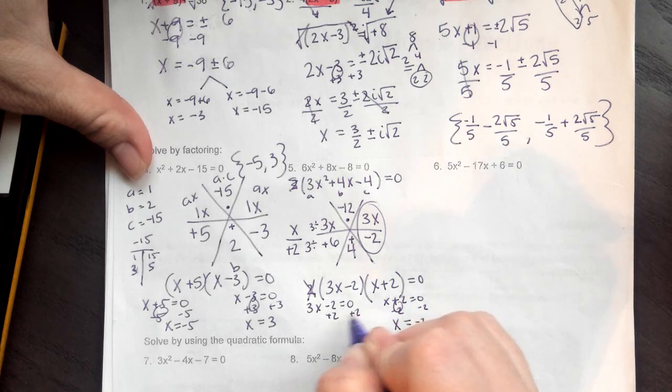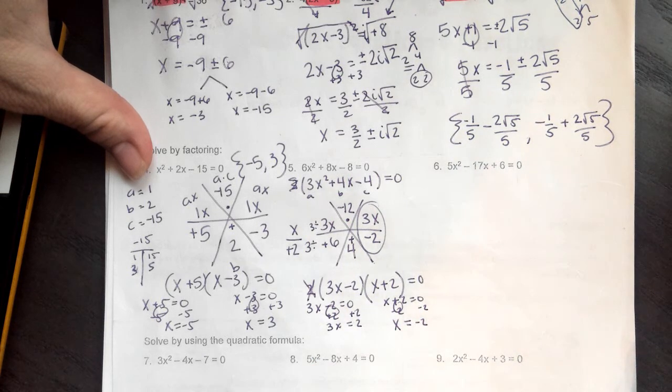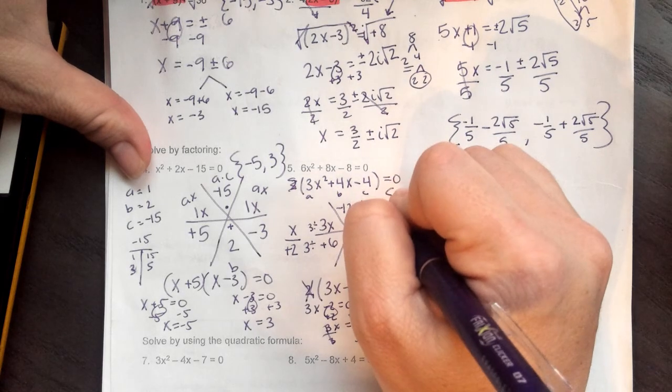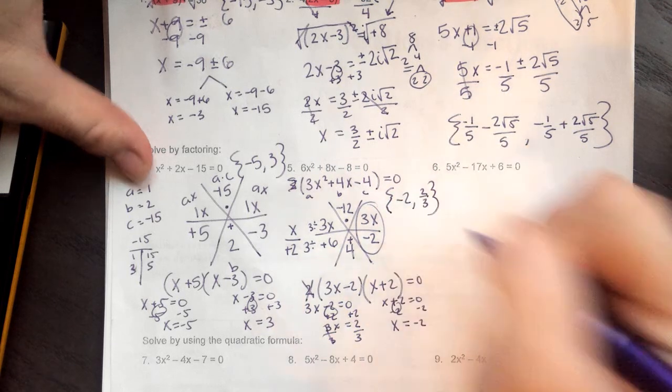Here I'm going to add 2. A lot of y'all mess up here and you accidentally flip your fraction. So you get 3x equals 2. Divide by 3, divide by 3. So we get 2/3. So we have negative 2, 2/3.